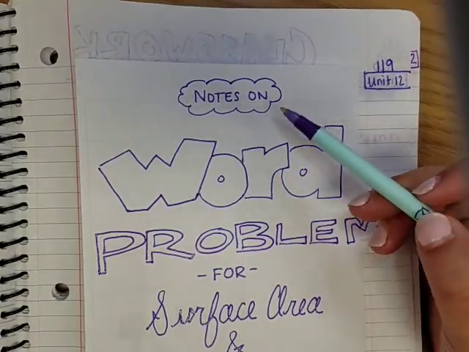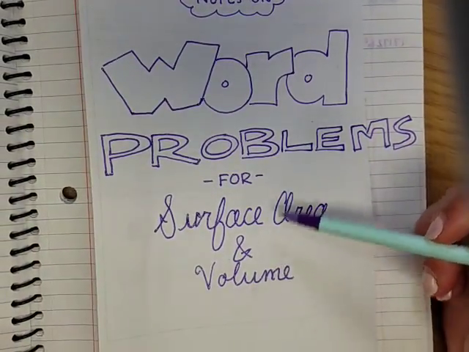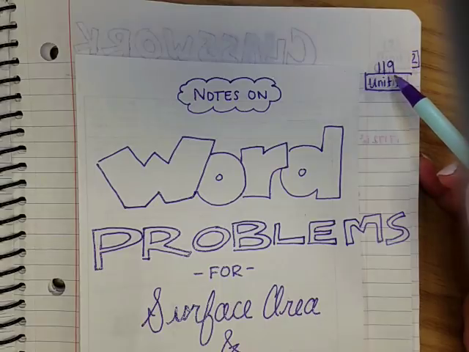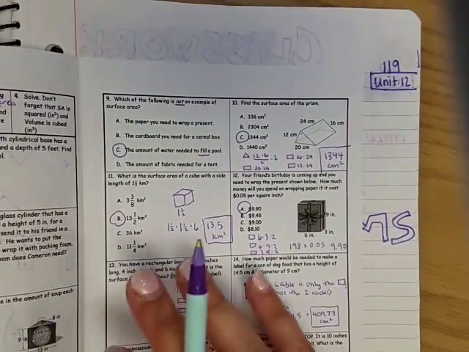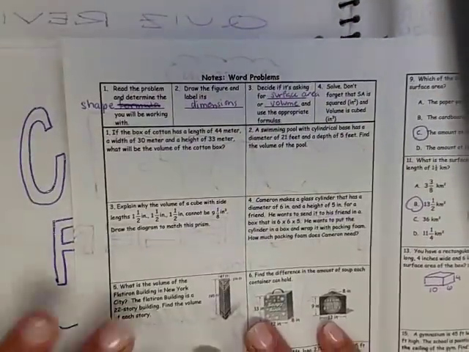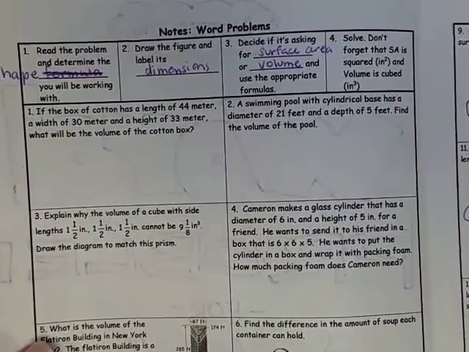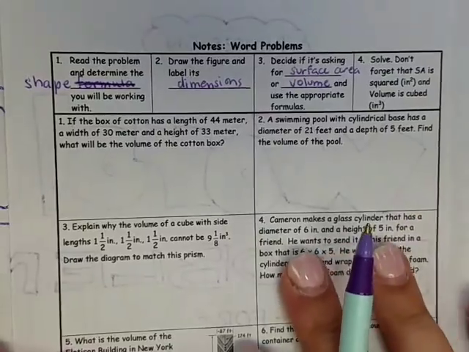Hi, good afternoon. These notes are on word problems for both surface area and volume. This should be page 119 in your notebook. So there's a few things that we need to take care of at the top. And these are your steps for working with word problems.